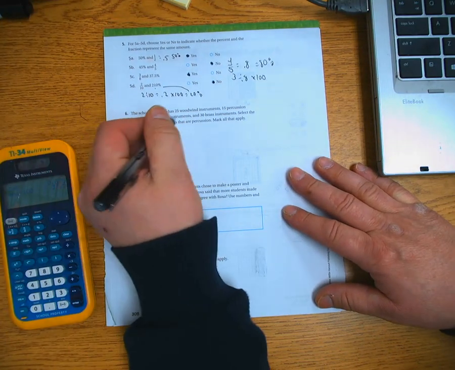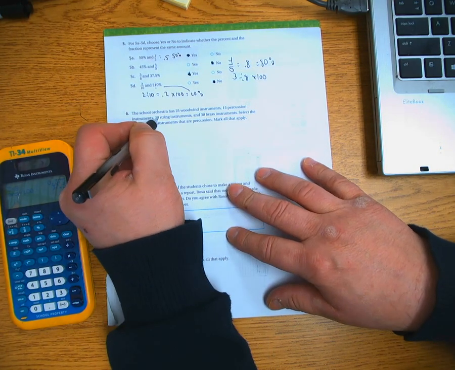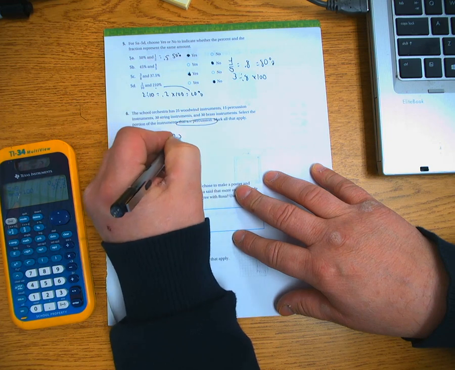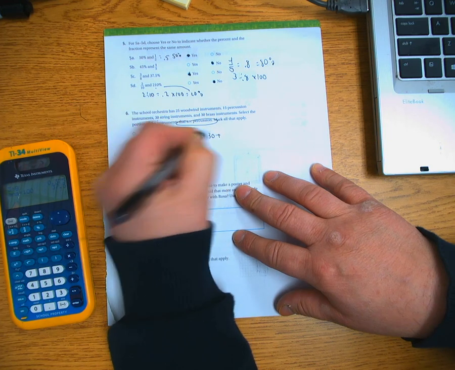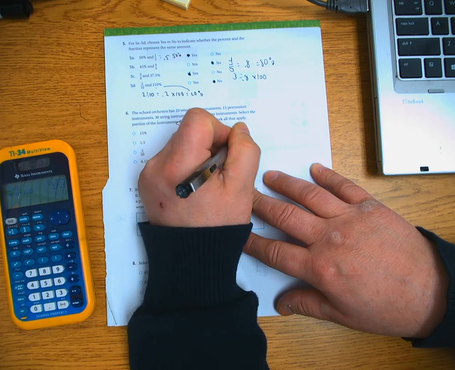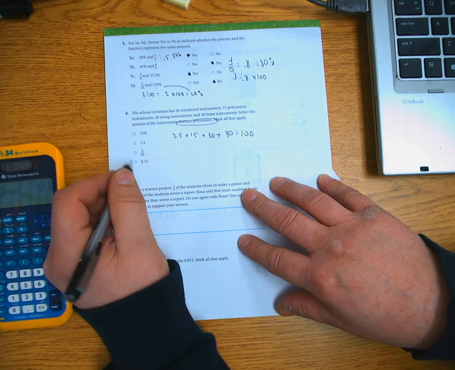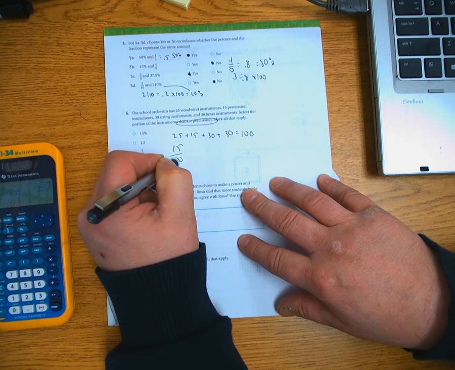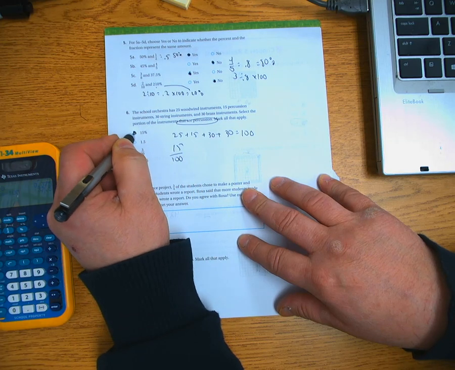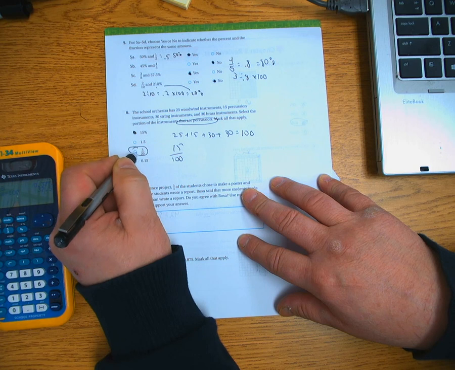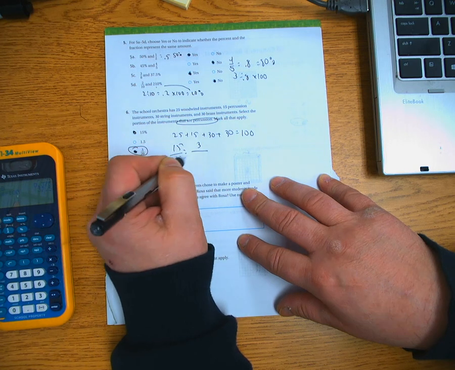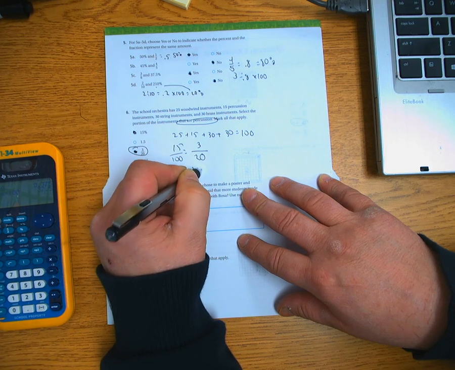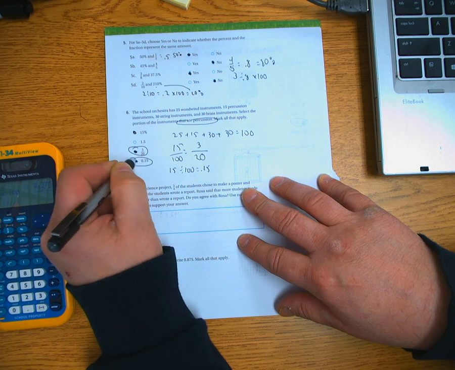Number 6, the school orchestra has 25 woodwinds, 15 percussion, 30 string, and 30 bass. Select the portions of instruments that are percussion. So I want to make sure 25 plus 15 plus 30 plus 30 adds up to 100. That makes my job easy. So percussion is 15 out of 100. So that's 15%. If I take my calculator and reduce it, that equals 3/20. And then if I do 15 divided by 100, I get 0.15. So it's those three.